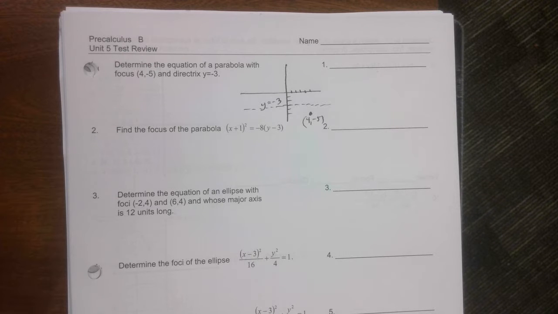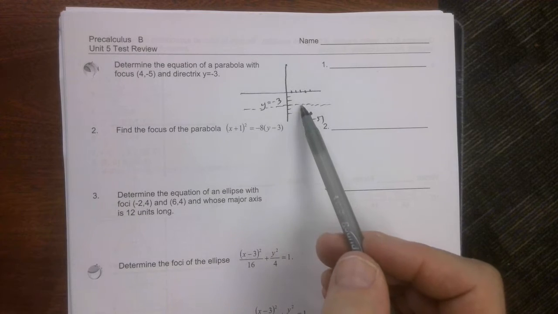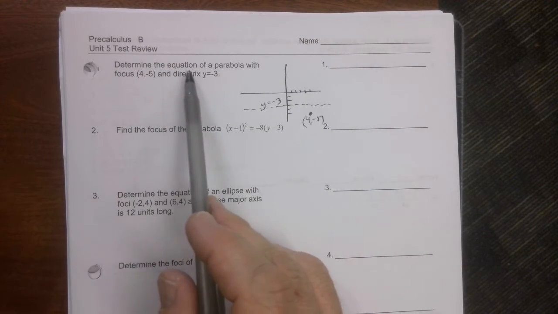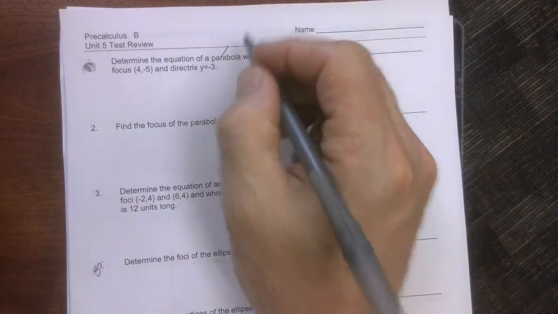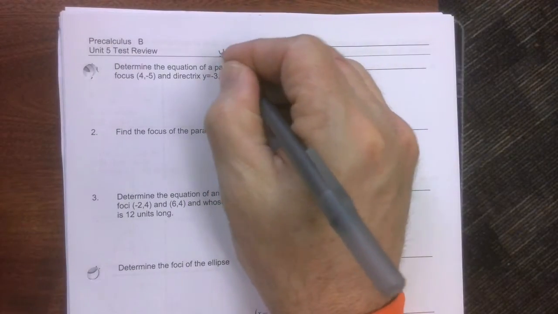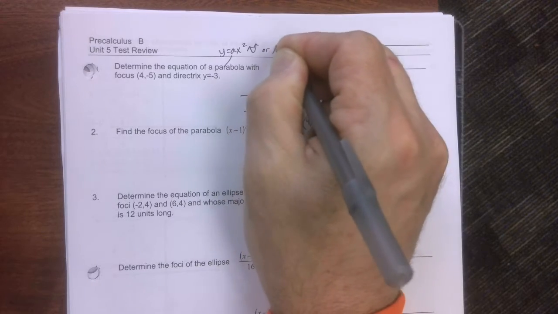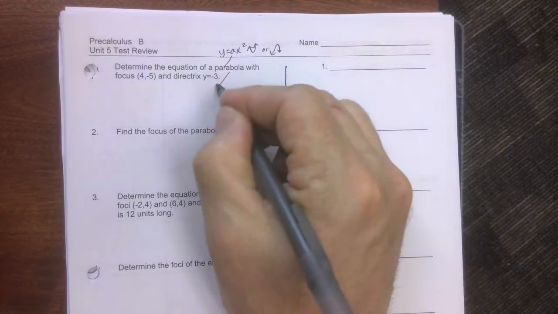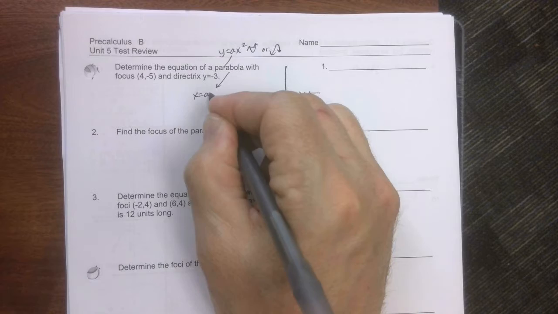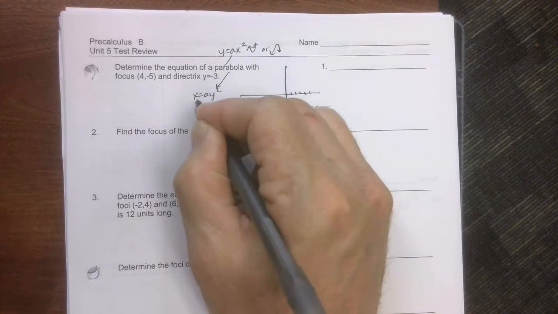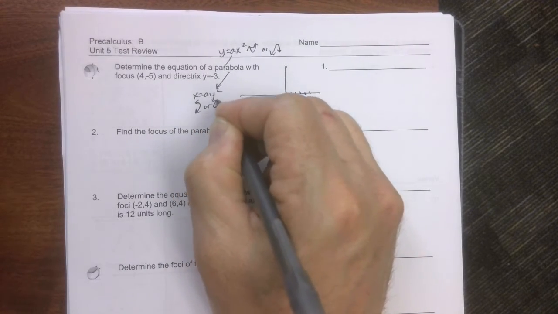All right, final test review, pre-calculus B. I've already got part of the information drawn, but it says determine the equation of a parabola. So we got to know that there are y equals ax squared kinds that go like this or like this. But there are also x equals ay squared kinds that open up to the left or to the right.